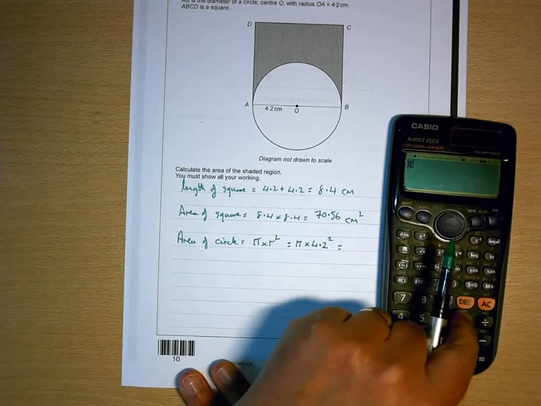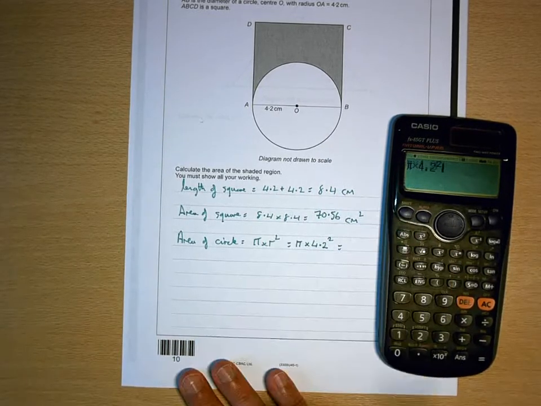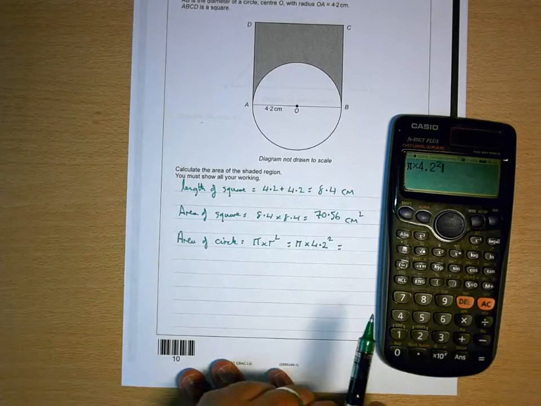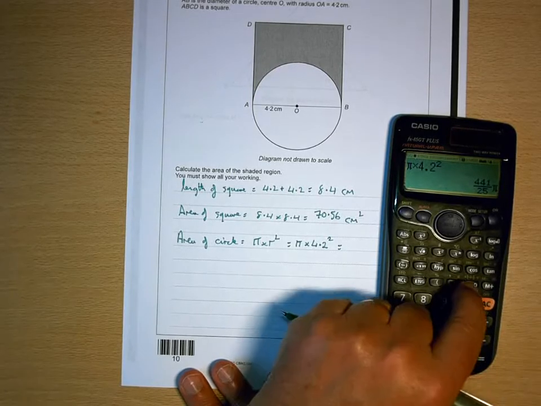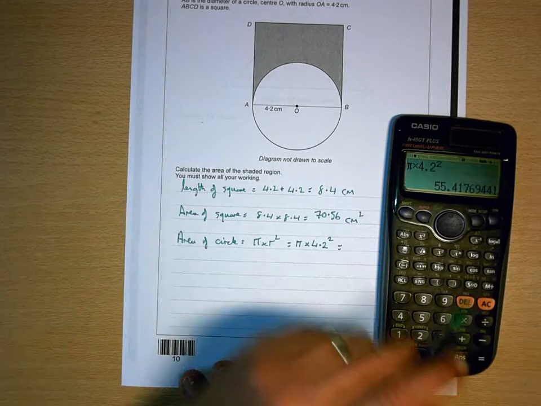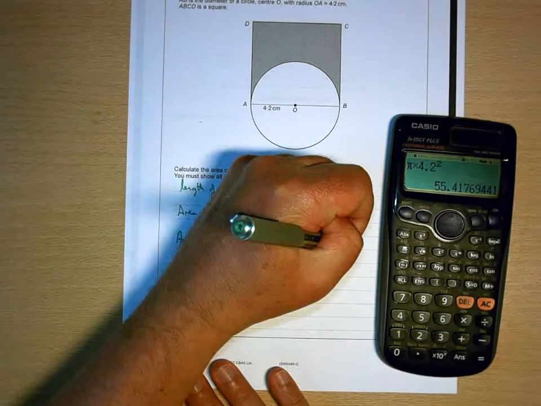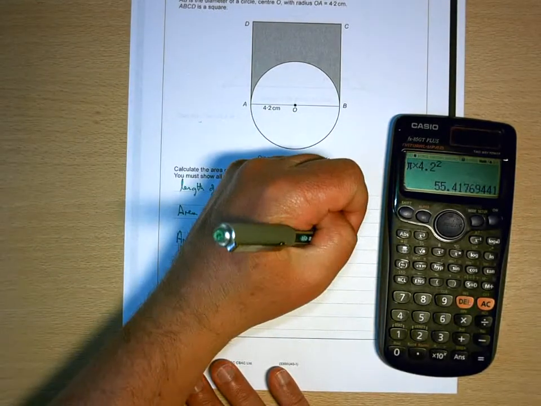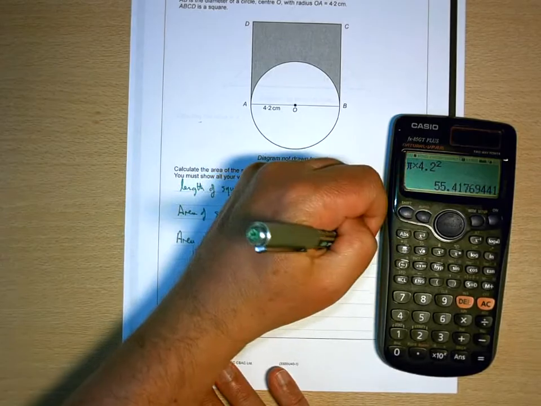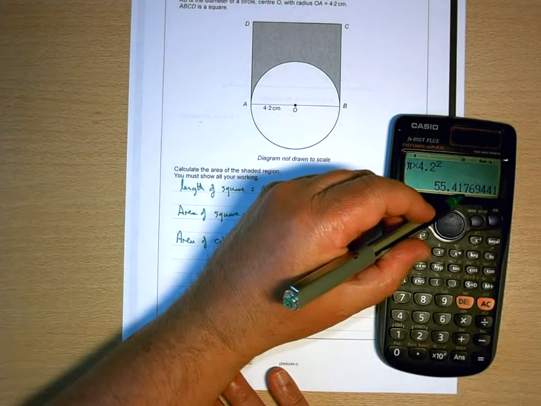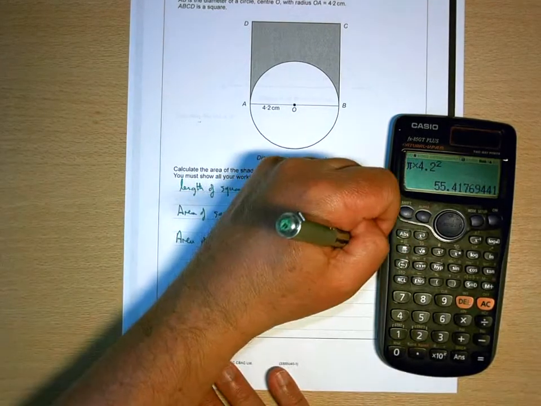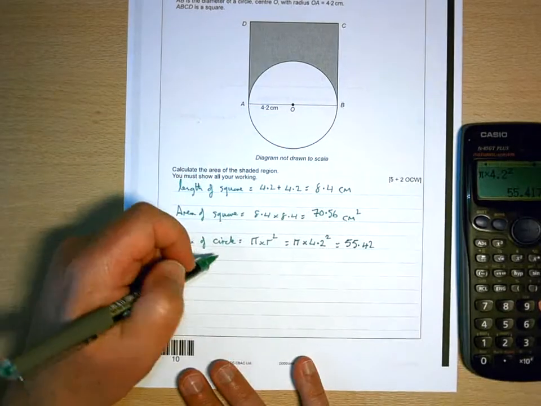So we'll do pi times 4.2 squared, typed exactly as I've written it, equals, and then S to D, and let's give that to 2 decimal places for now, 55.42.